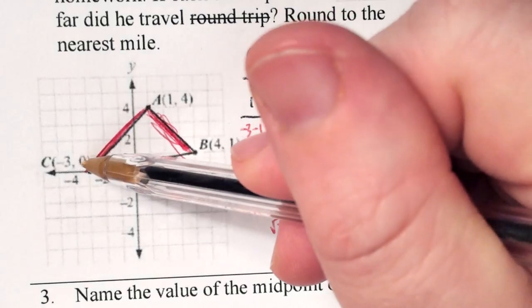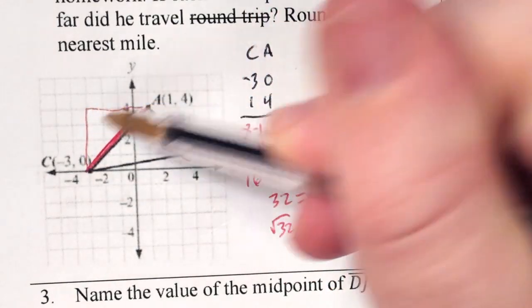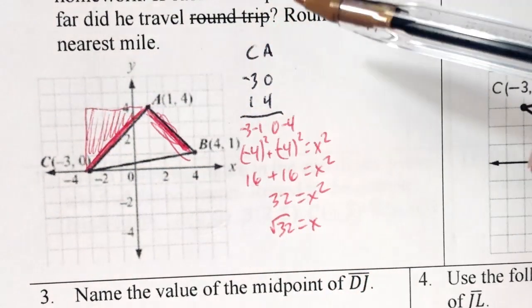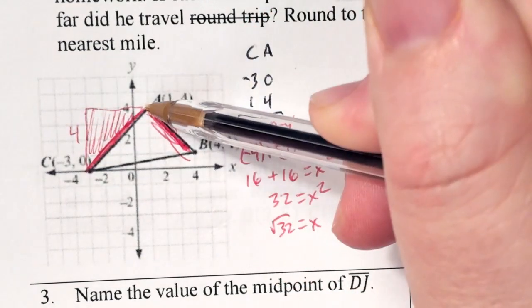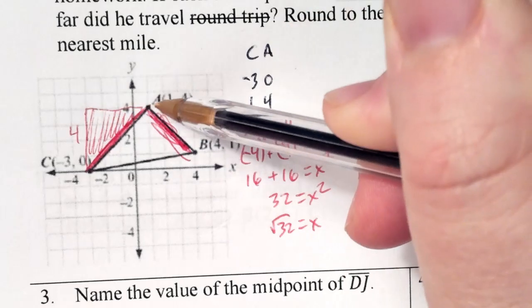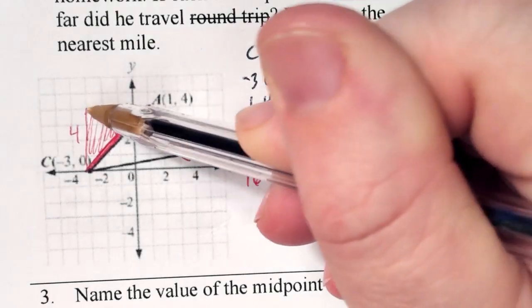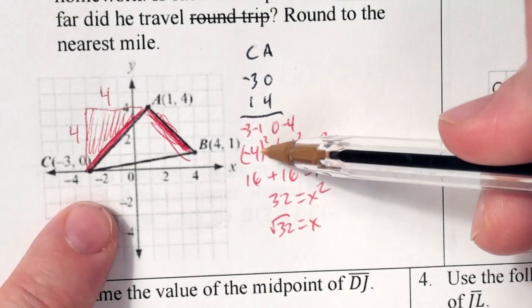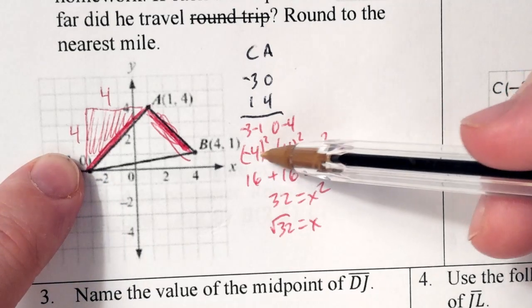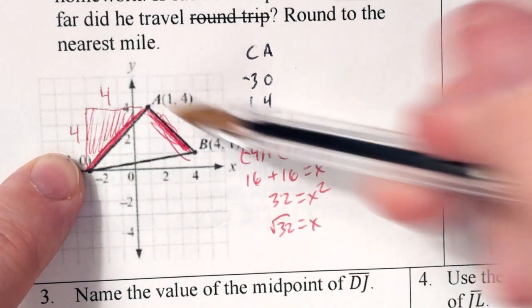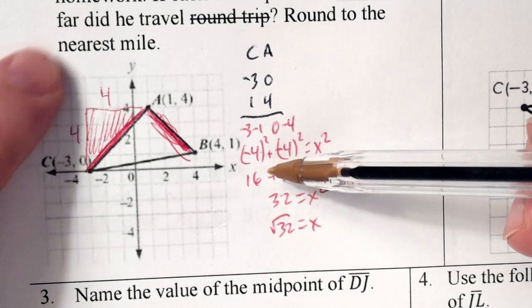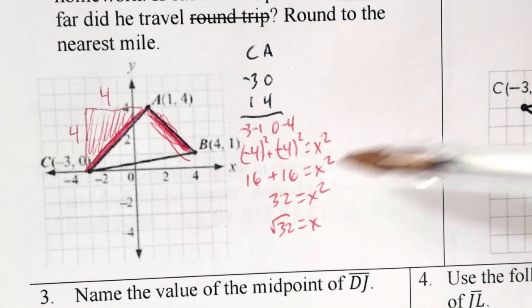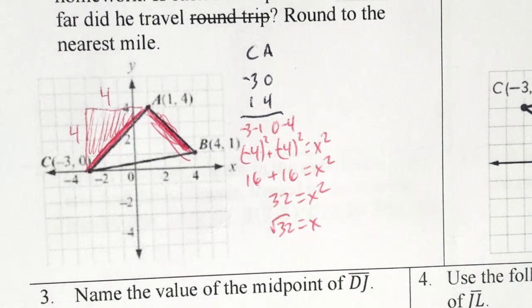Or we could have made a right triangle right here. This was another way to do this. We would count 1, 2, 3, 4 hops and count, always go from the point to the corner, 1, 2, 3, 4 hops. And that's where those numbers came from. It doesn't matter that's -4 because it's just a 4 by 4. Doesn't matter if you went up, down, left, or right, because when we square it, it's going to go right back to a positive 16. All right, so that would be this distance right here.